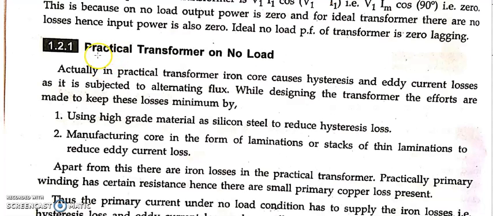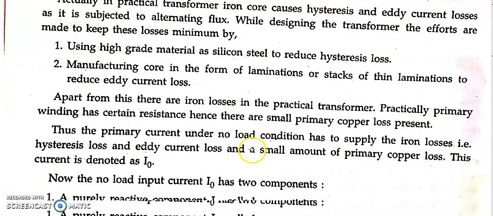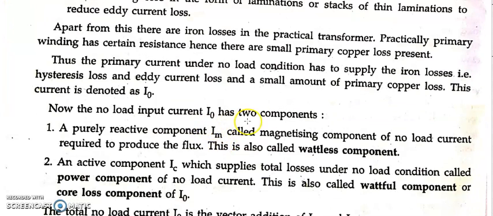Hello guys, in the last class we were discussing the practical transformer on no load. We discussed that I naught has two components, IC as well as IM. IC is called the wattful component or core loss component, which is utilized to supply the core losses, and IC was equal to 0 for ideal transformers. So I naught was equal to IM in an ideal transformer, but here IC is not equal to 0 since we are dealing with a practical transformer.